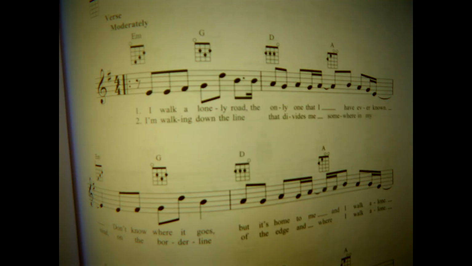I walk a lonely road, the only one that I have ever known.